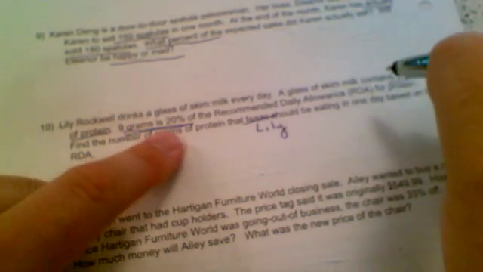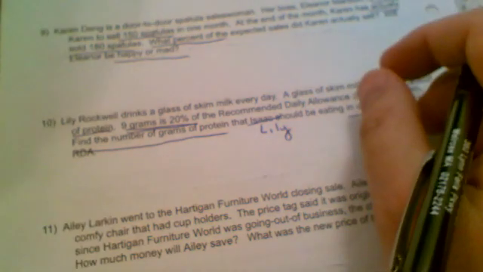So it says that a glass of milk contains 9 grams of protein. It says that 9 grams is 20%. That's important. And we have to find the number of grams she should be eating in one day.